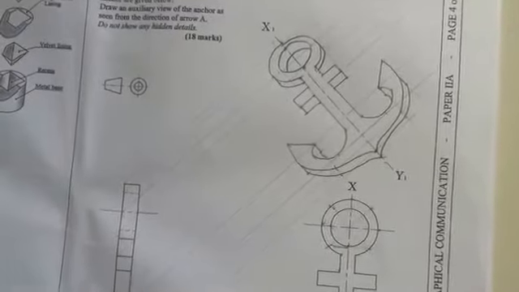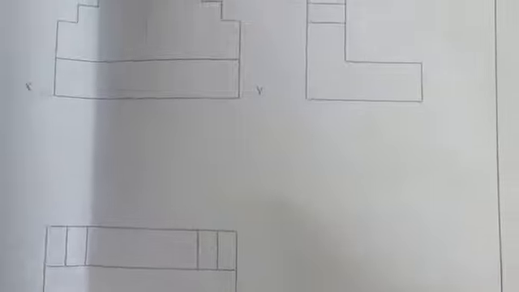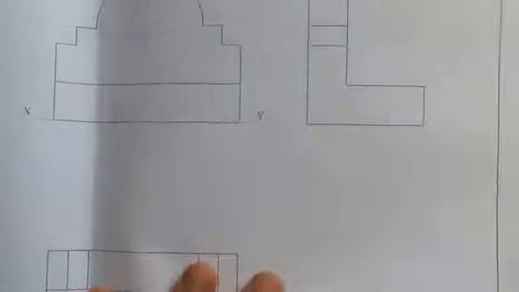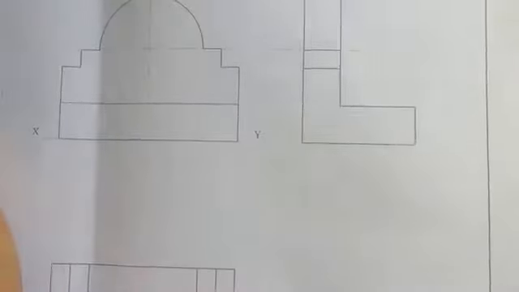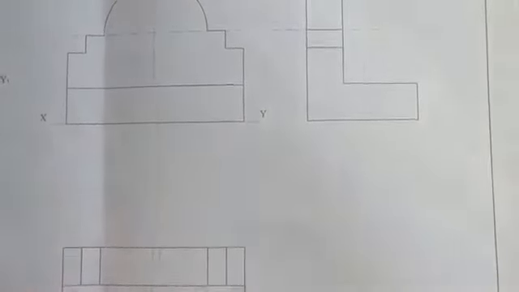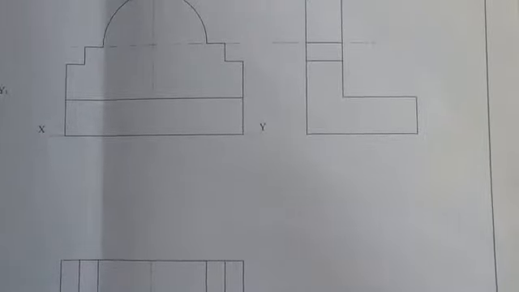Now that was the easiest kind of picture, where you've got a prism-like shape. Let's say we've got a more compound shape, an example like this. Here we've got three views: front, side and plan.